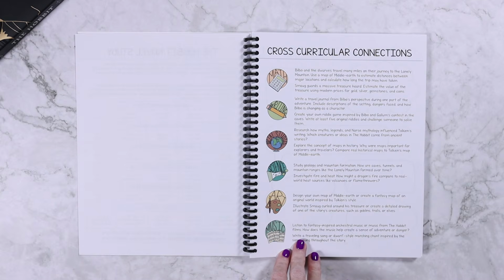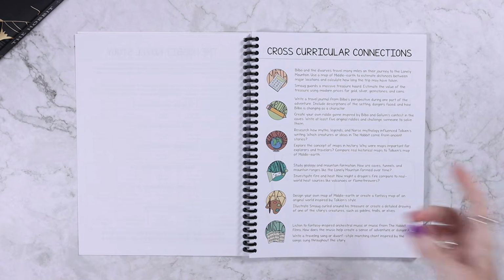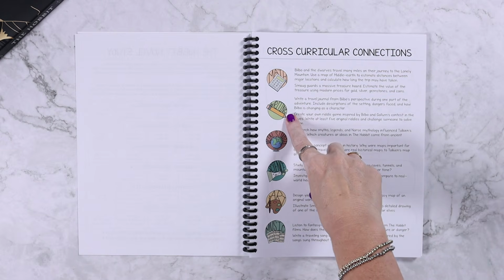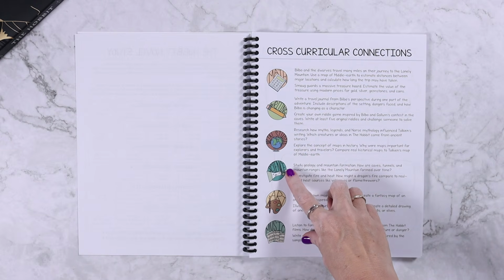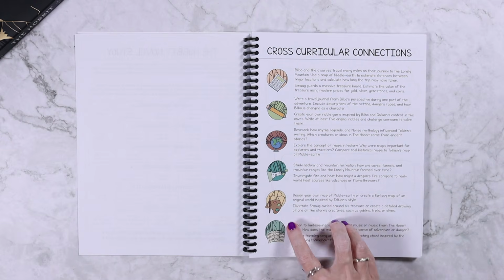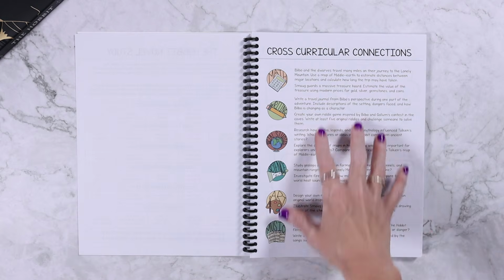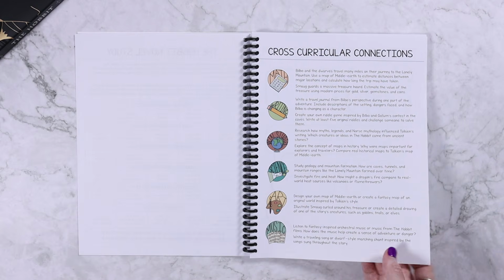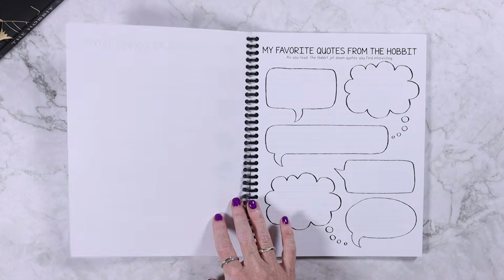Next, we have a cross-curricular connections page. This is my personal favorite. It's kind of the meat and potatoes, if you will. It seems simple because it's just one page, but this is the page that's going to bring that book to life because it lists 2 to 3 ideas for you to implement in your homeschool that are going to cross the book over into each subject. So there are math ideas, writing ideas, social study ideas, science ideas, art ideas, and music ideas. All of these will help bring that book to life, really making it a full unit study.